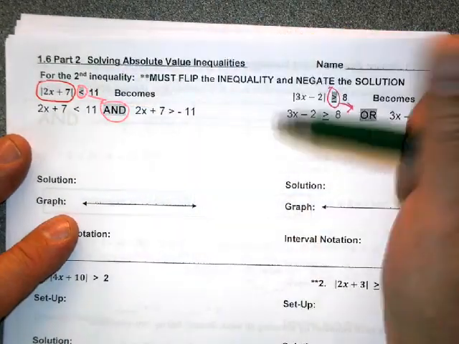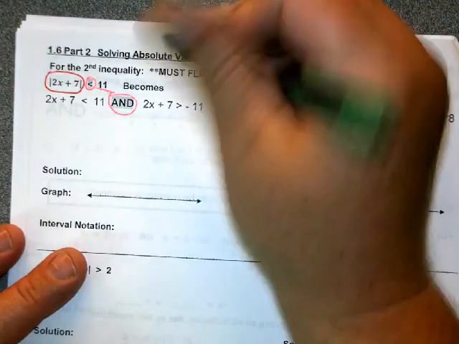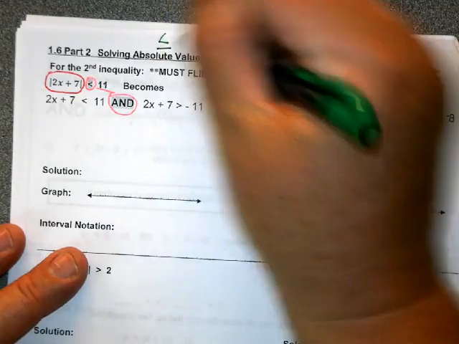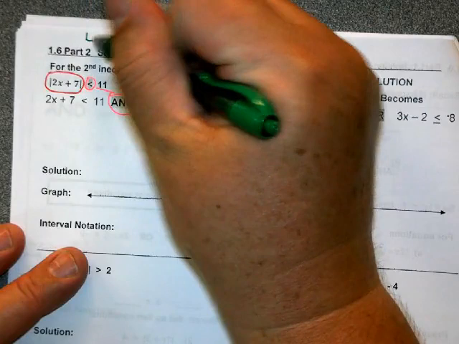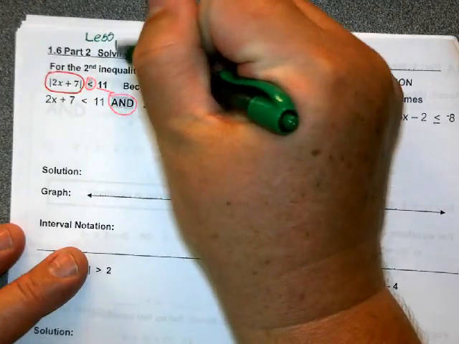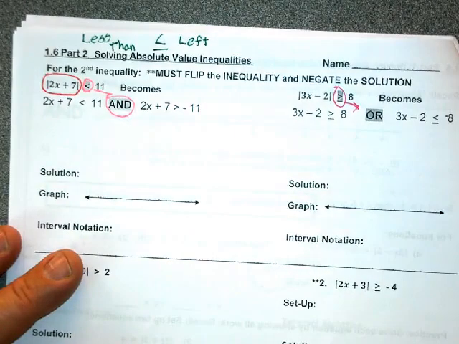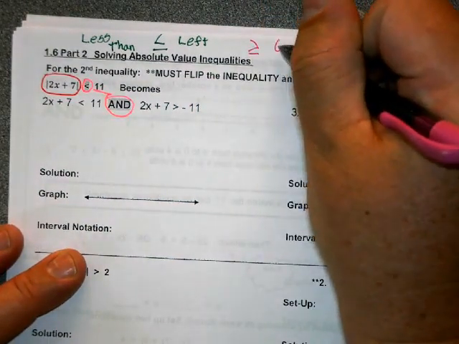By the way, my other class had trouble: which one's less than and which one's greater than? If it's pointing to the left, it's a less than, correct? If it's pointing towards the right, it's greater than.